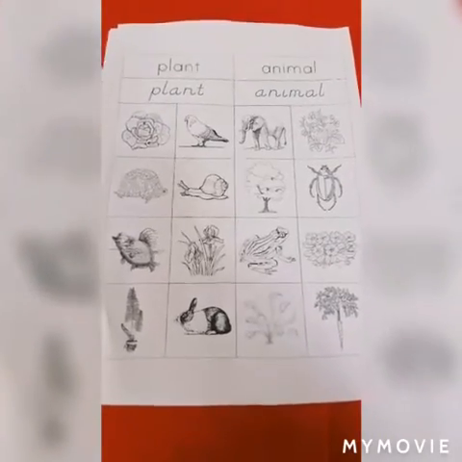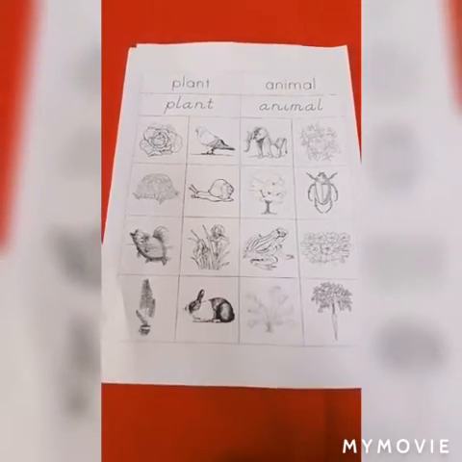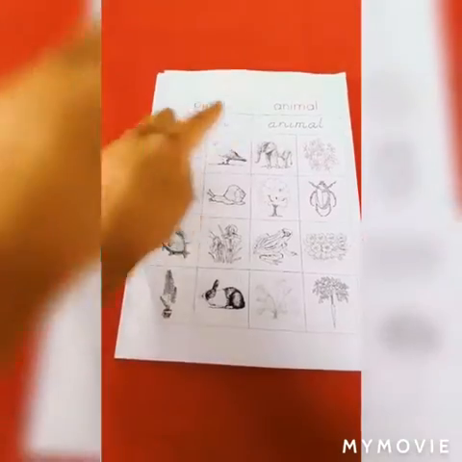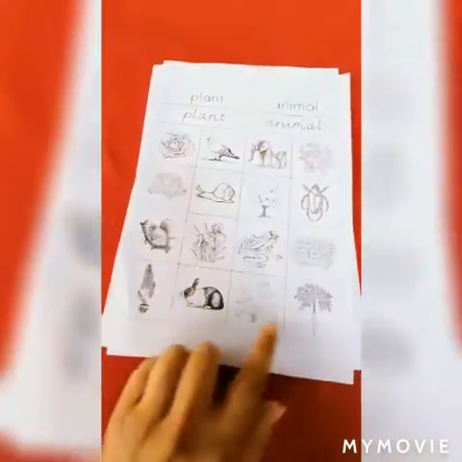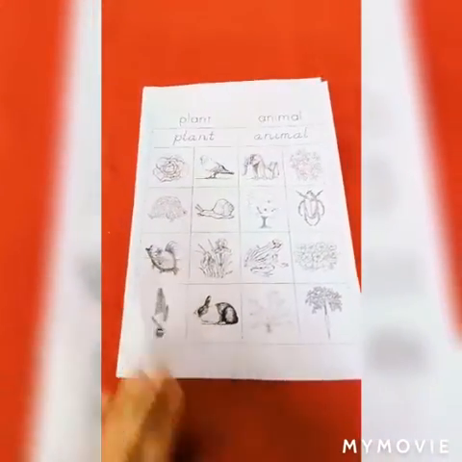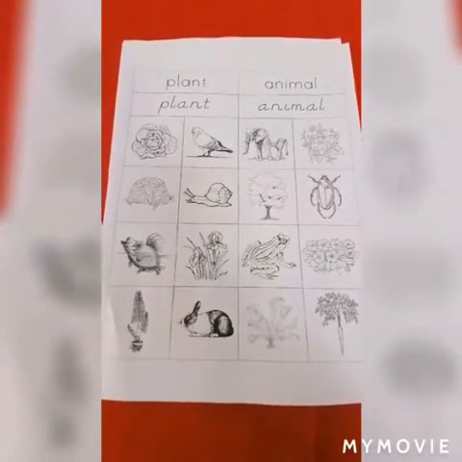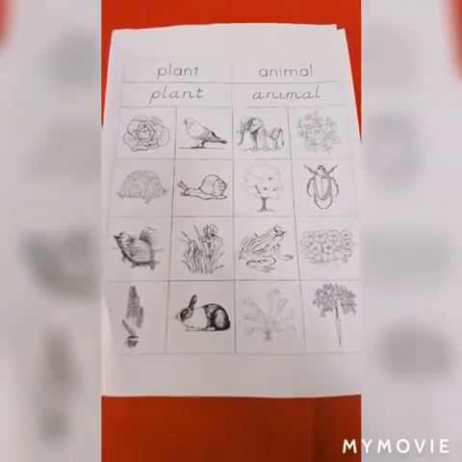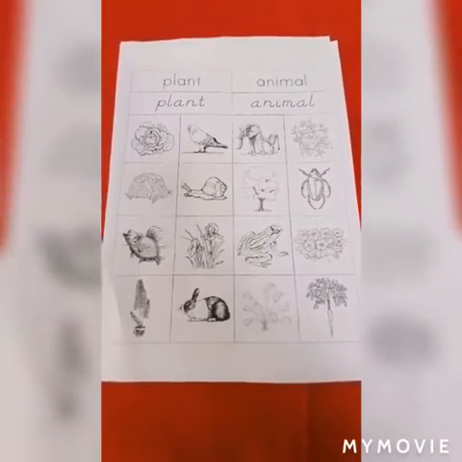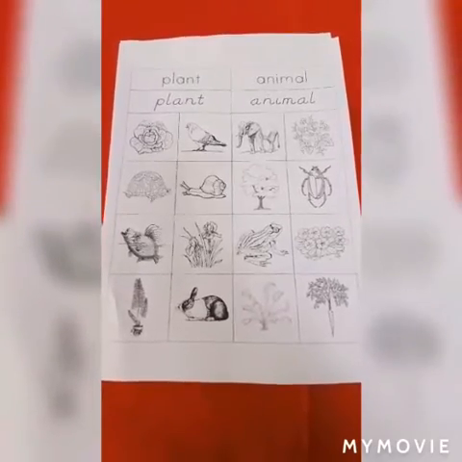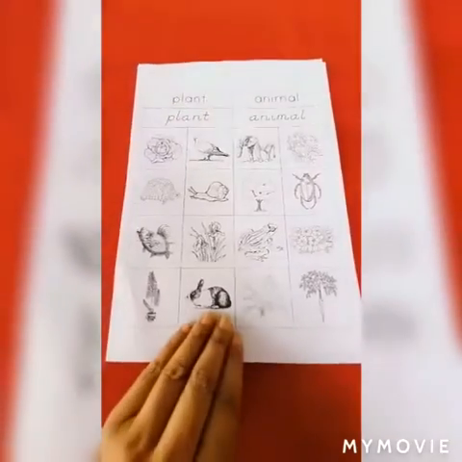In your activity packs, you would have received a paper like this, which says plant and animal, and there's all these lovely pictures of animals and plants, which you can color in and decorate how you want, and then you can sort them into plant and animals. But first, you're going to have to cut them.